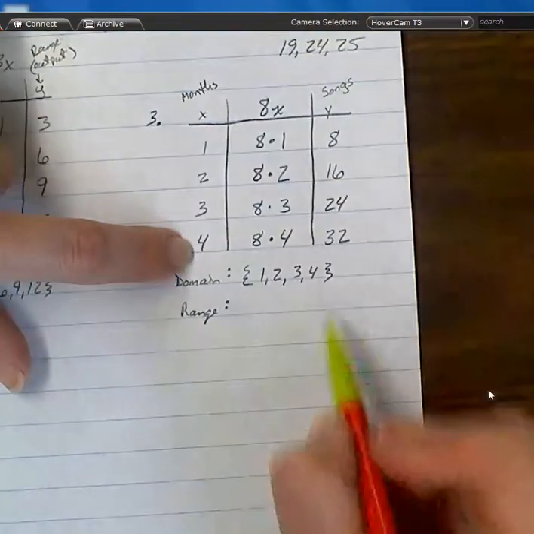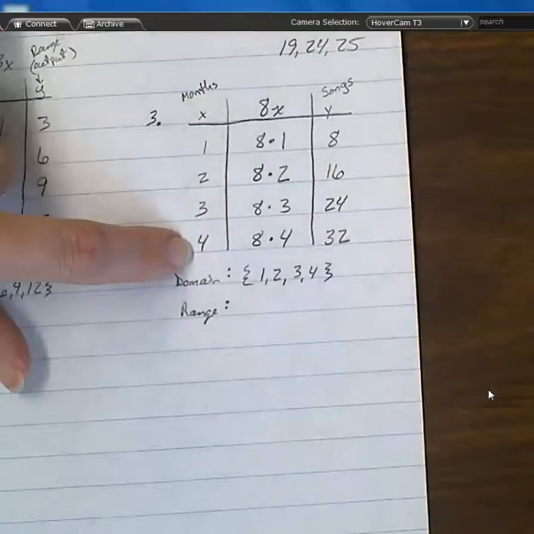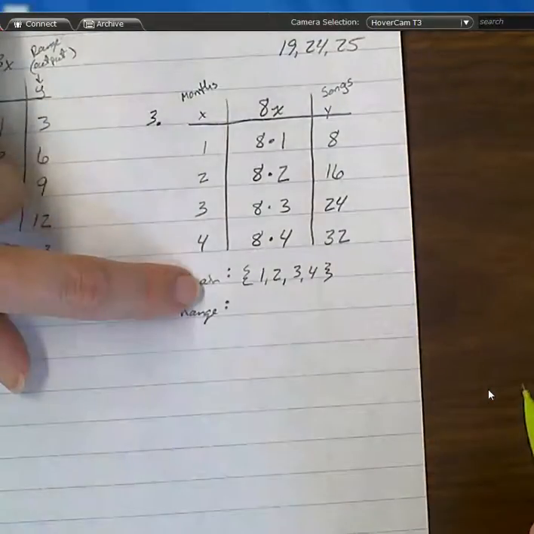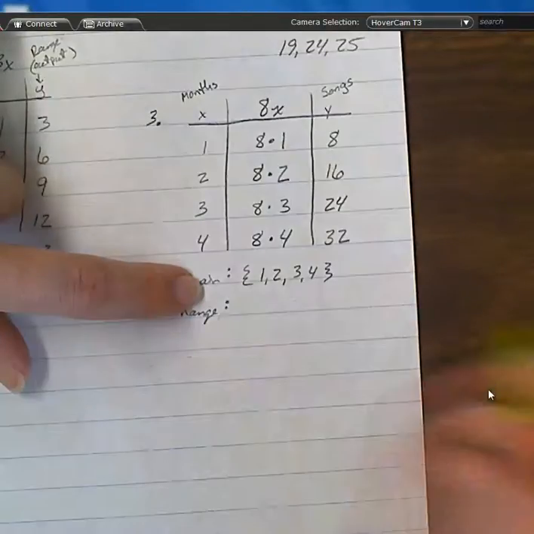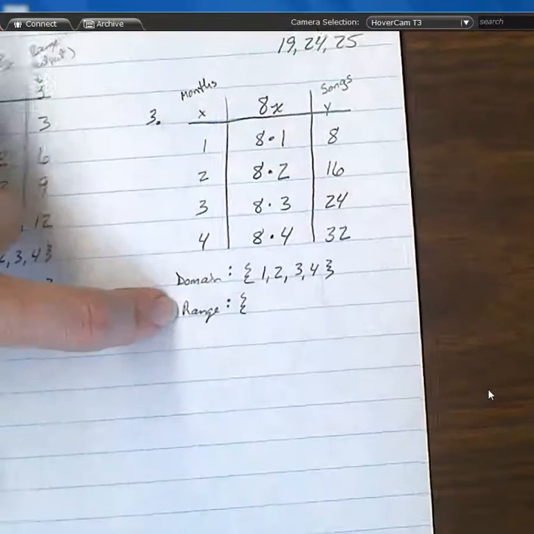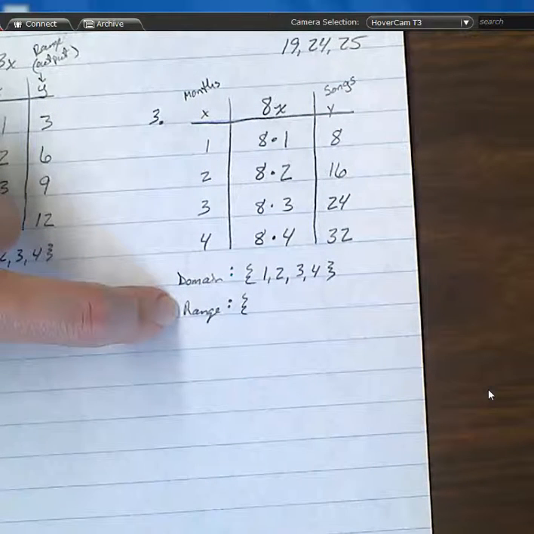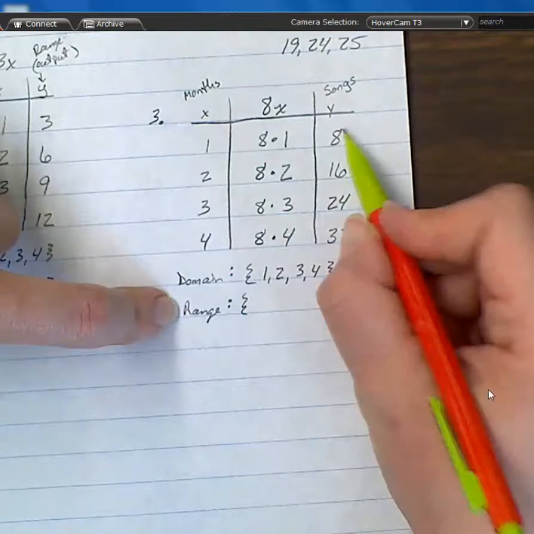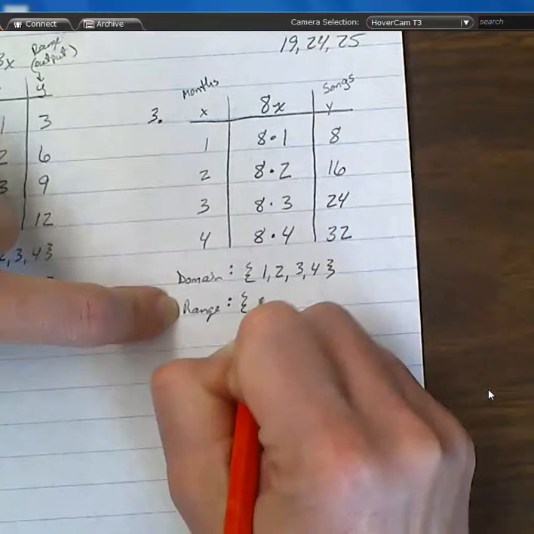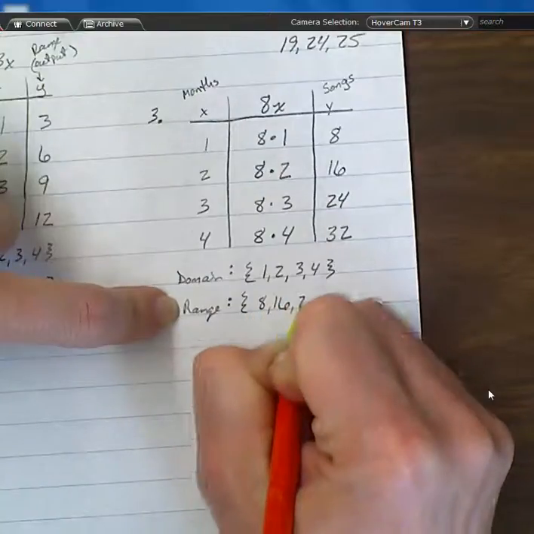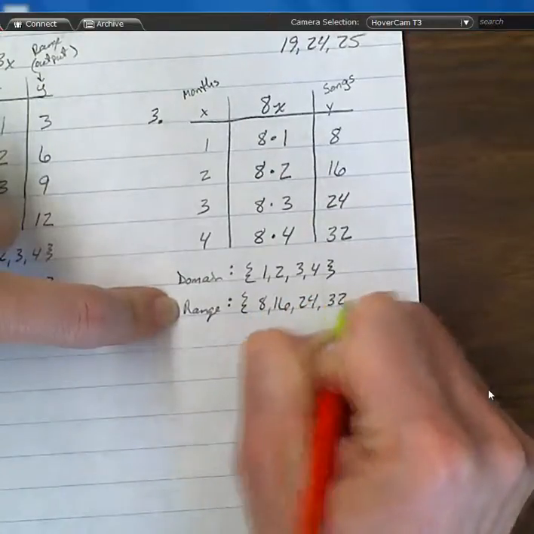And those little fancy parentheses are called braces. Would I have to list my numbers in order? No, but we do. Because why wouldn't you? That way you make sure you have them all. What does the range stand for? Outputs. Where are my outputs in my function table? That's right, the y values. So it's 8, 16, 24, 32, and brace.